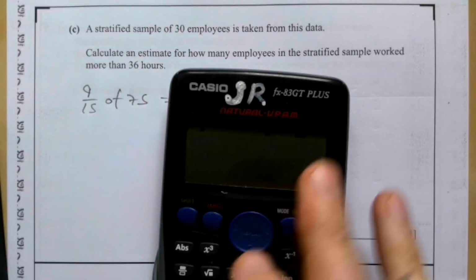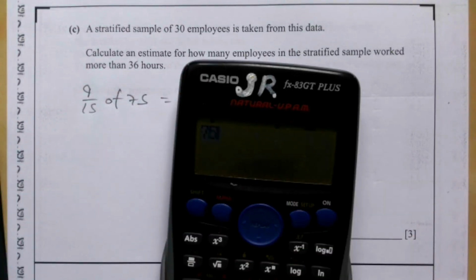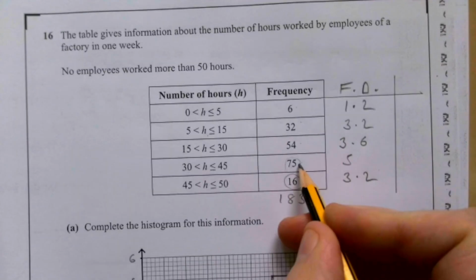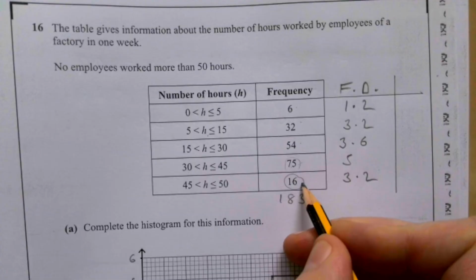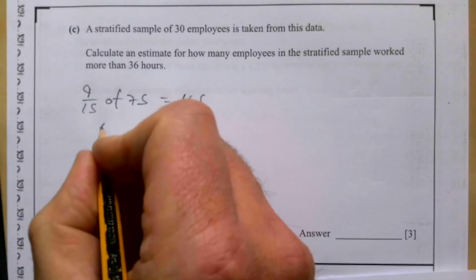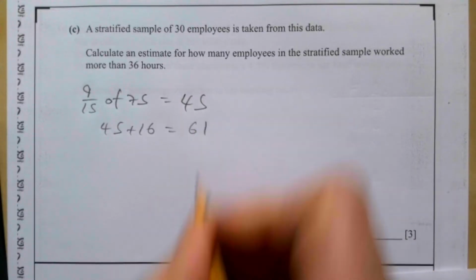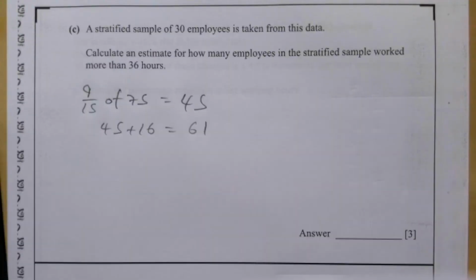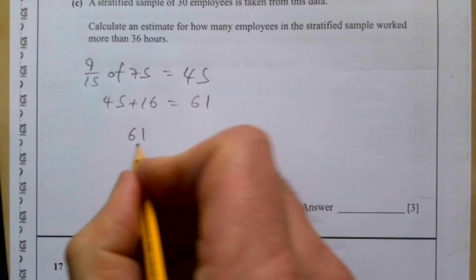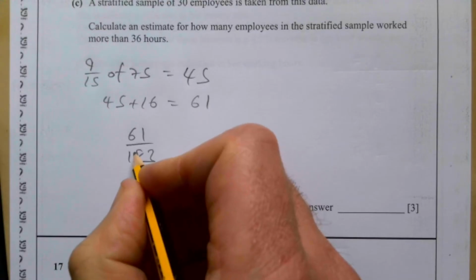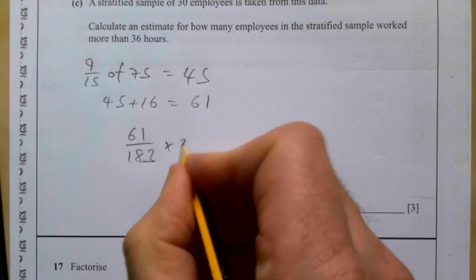That's obviously the same as 3/5, 75 times 0.6, which is of course 45. So we have 45 of those people and then 16 of those. So my 45 plus 16 gives us 61. And it's 61 out of 183 people. So that's the fraction. And then we have a sample of 30.